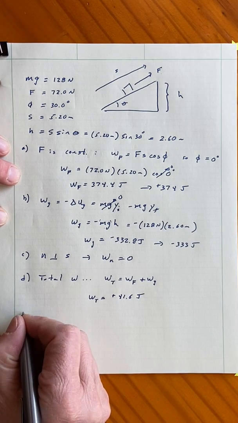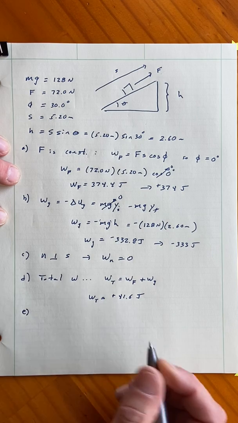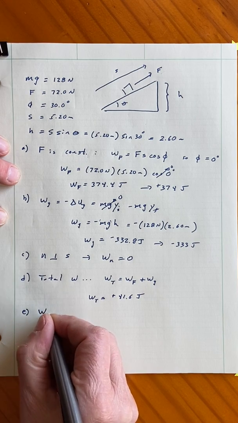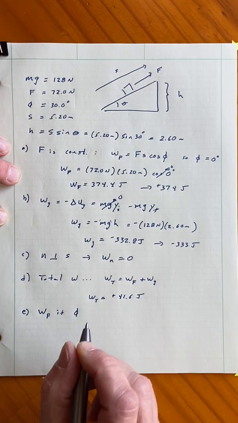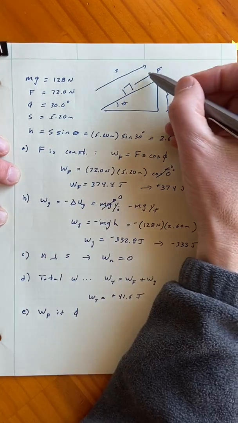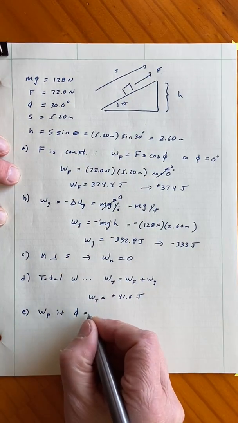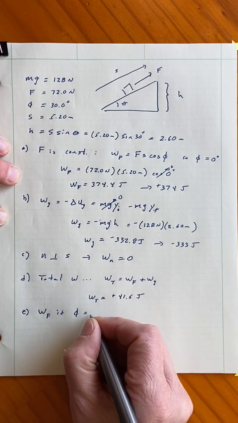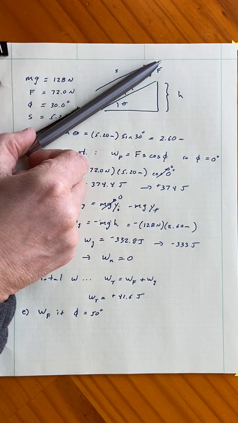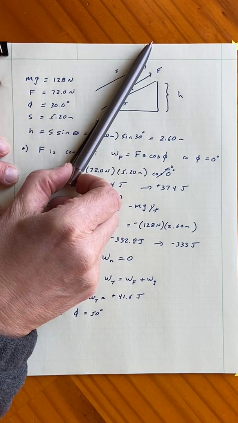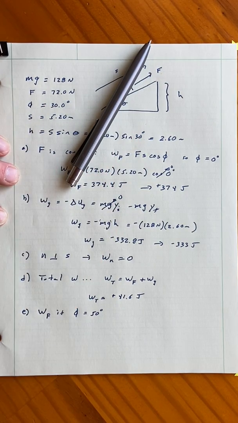Okay, so there is a third part. It asks you to calculate the work done by the force if the angle between the force and the displacement was 50 degrees, I think. That would mean that instead of being directed like this, parallel to the plane, the applied force is directed like that.